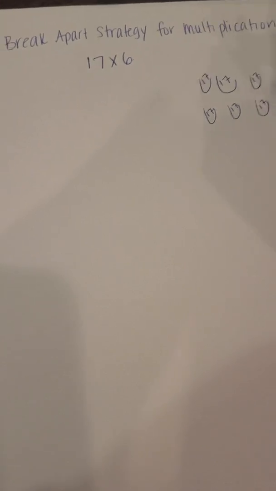So what you're going to do is take the 17 and break it up. So just really quick, the goal of this problem is to solve 17 times 6, or you have 6 groups of 17. In this case, 6 groups of 17. So what you're going to do is make it easier to solve.